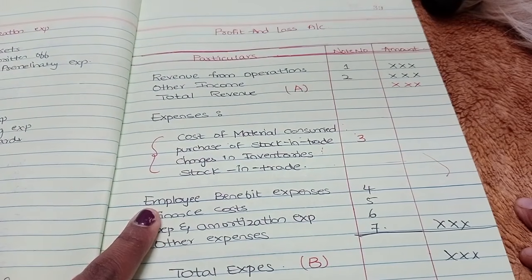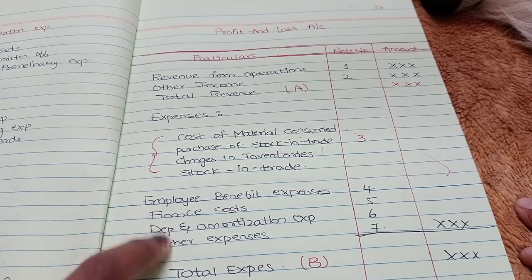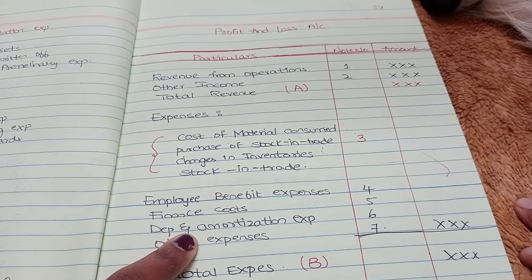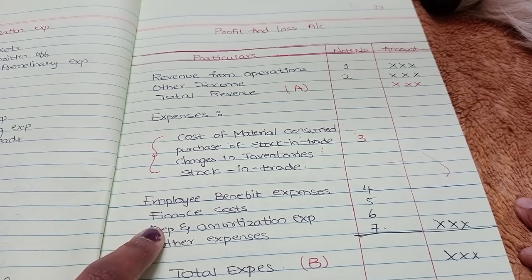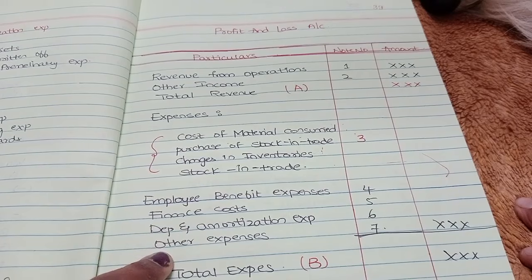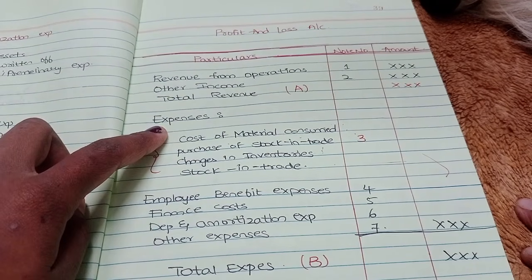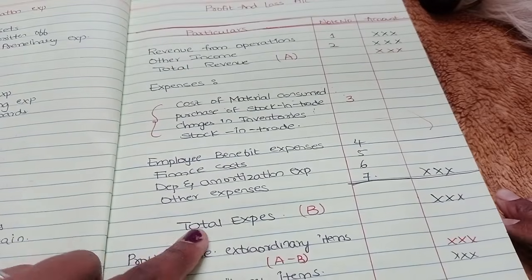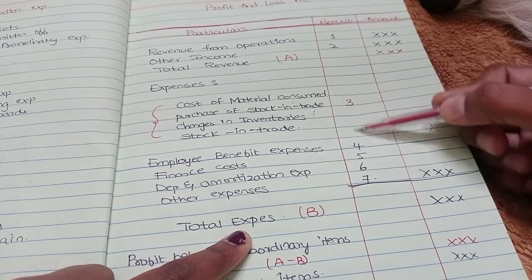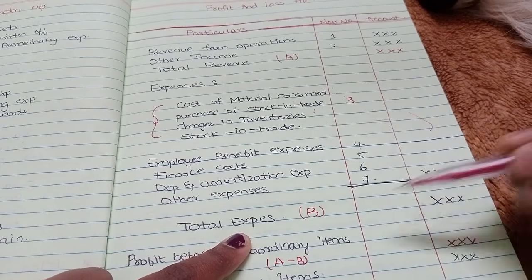Okay, employee benefit expenses, finance cost, depreciation and amortization expenses, other expenses. These are all the expenses which you will get on the expenses side. Okay, so we should take the total expenses. After adding all this, you will get the total. We should take this as B.